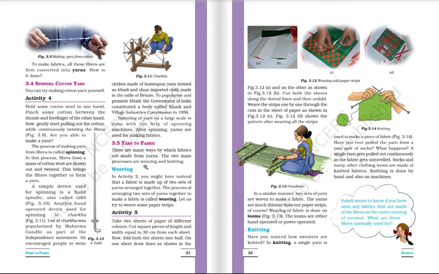Yarn to fabric. There are many ways by which fabrics are made from yarns. The two main processes are weaving and knitting. So let's read the weaving process. In activity 2, you might have noticed that a fabric is made up of two sets of yarns arranged together. The process of arranging two sets of yarns together to make a fabric is called weaving.